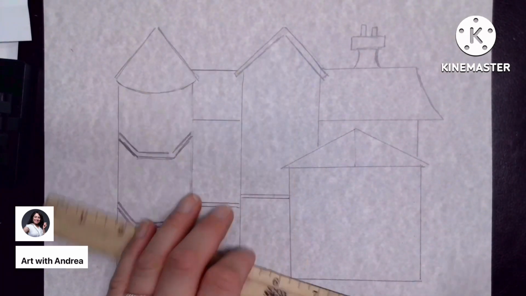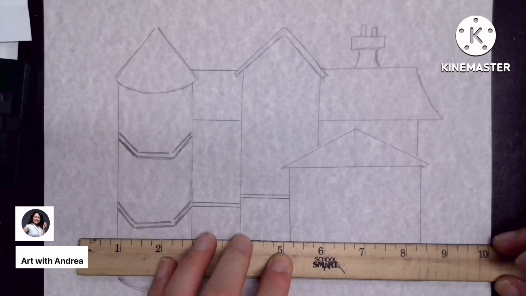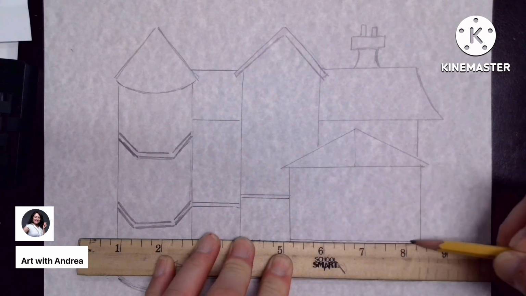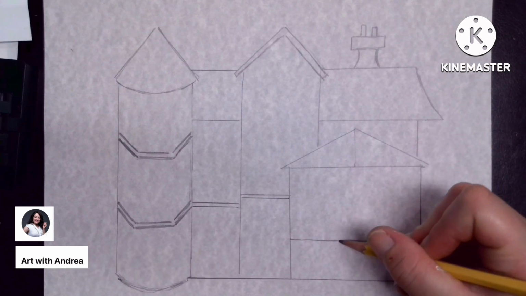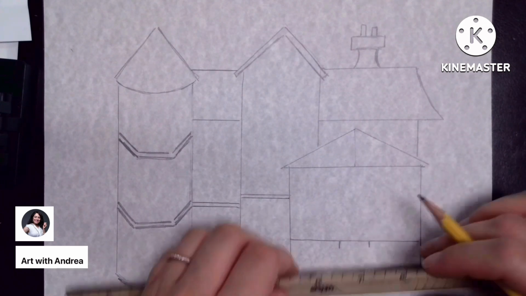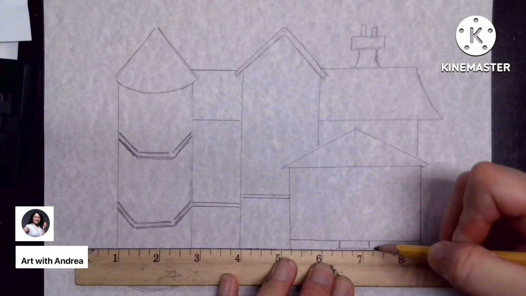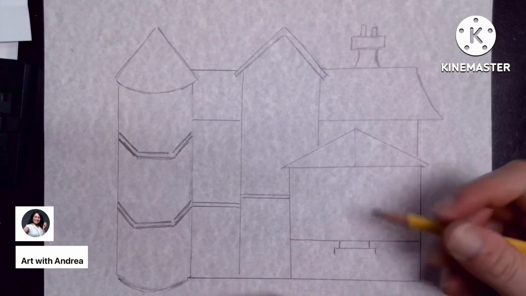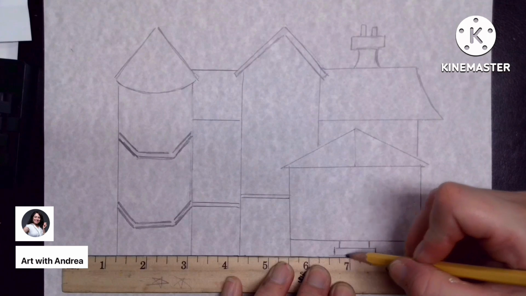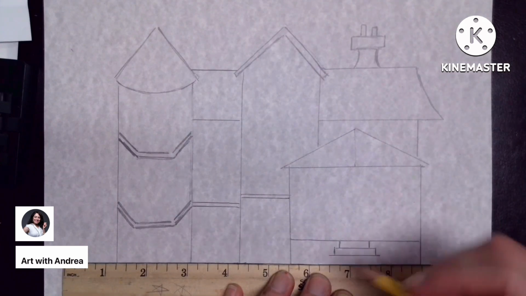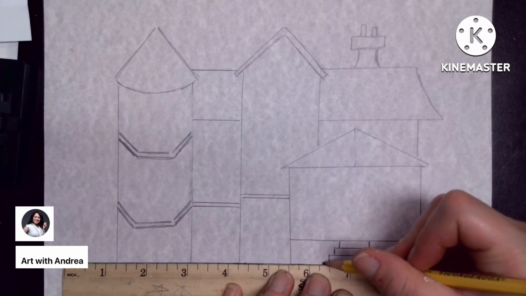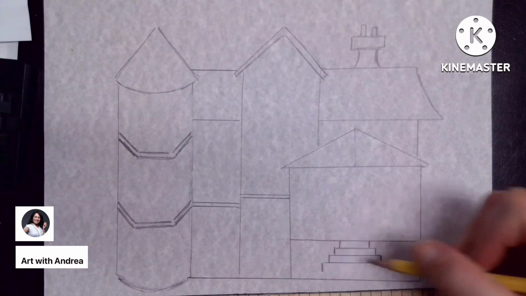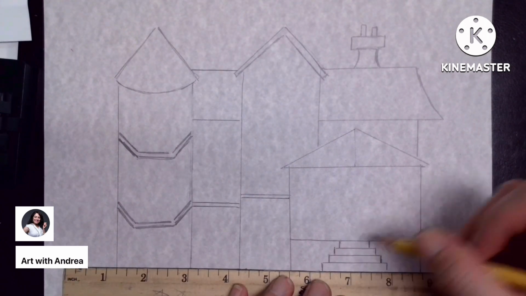Next, I'm going to make the front porch of my Victorian house. I laid my ruler across the bottom, and then I drew a straight line across the top of my ruler to make that porch. Then I'm going to make some rectangles, also using my ruler, to make steps leading up to the porch. What I did for my steps was I made each step that went down even wider than the last one to kind of give the impression that the steps are getting closer and closer to the viewer.